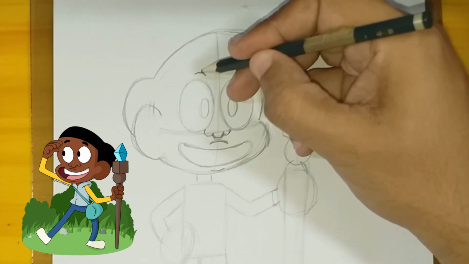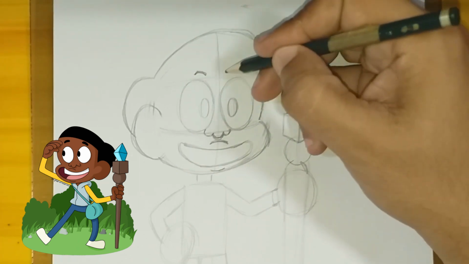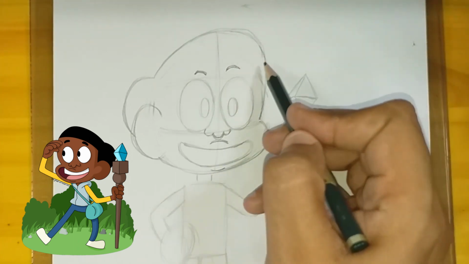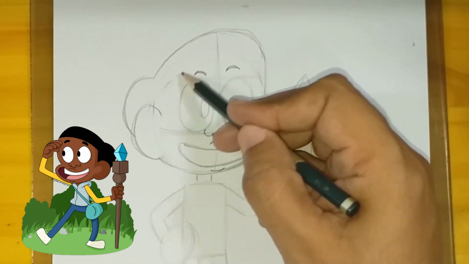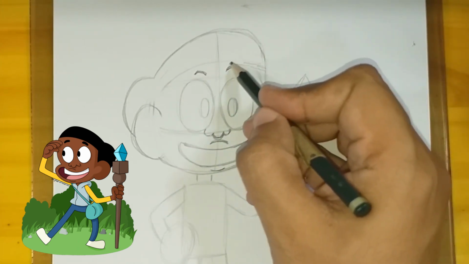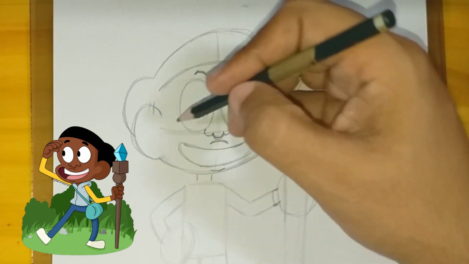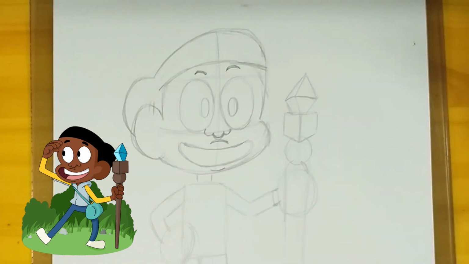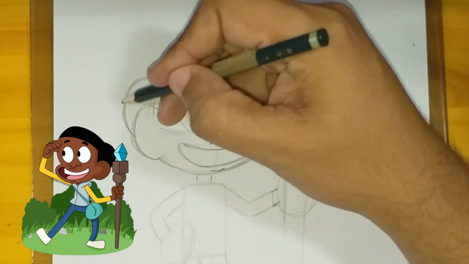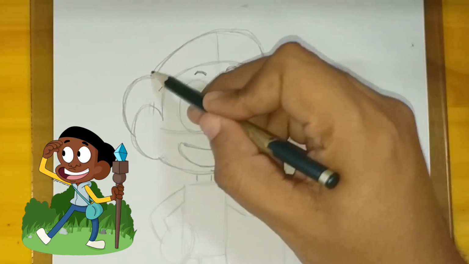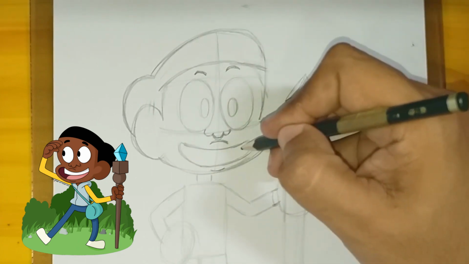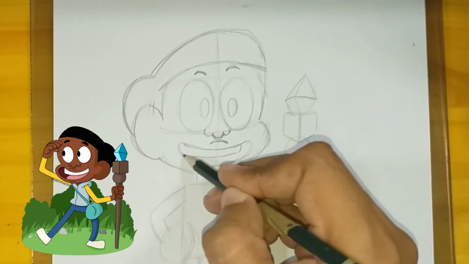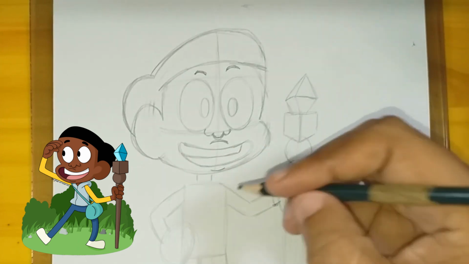Let's go to the eyebrows. Not very far from the eyes. And let's start sketching the curve for the hair. And at this point we connect it to the ear. Little tongue.